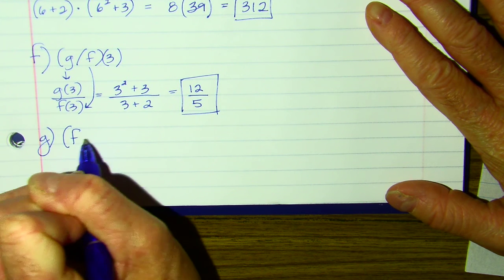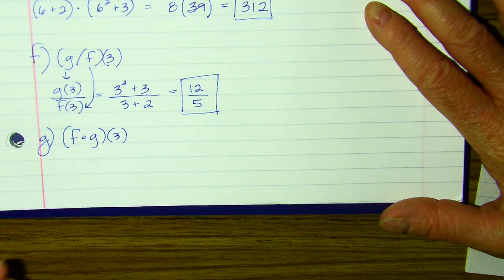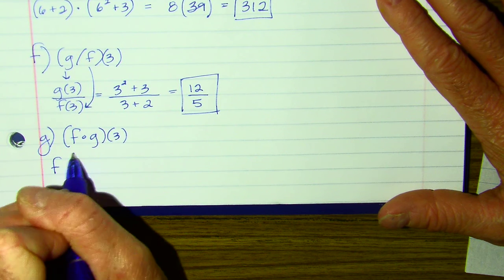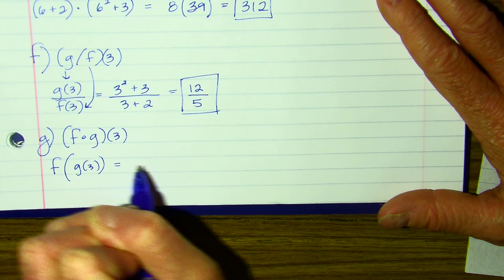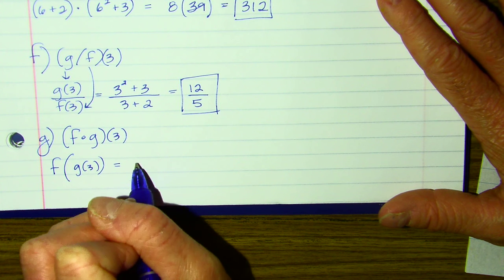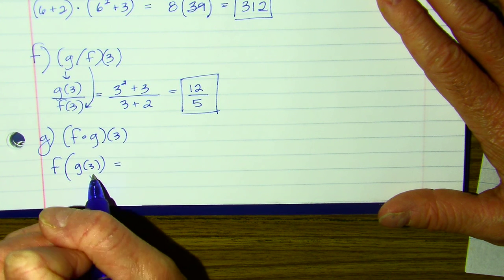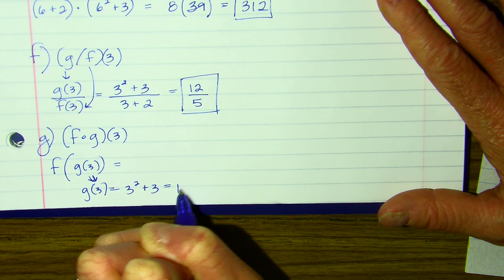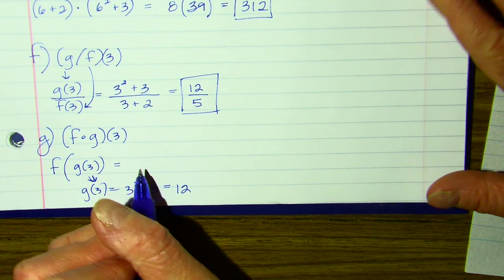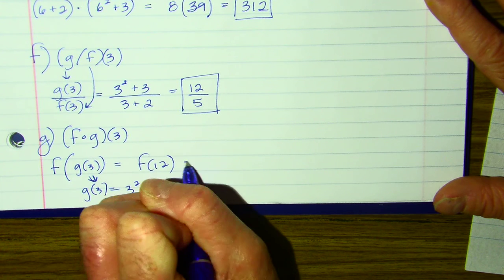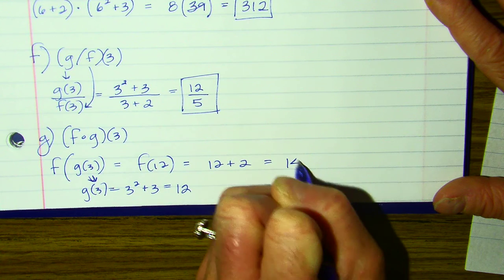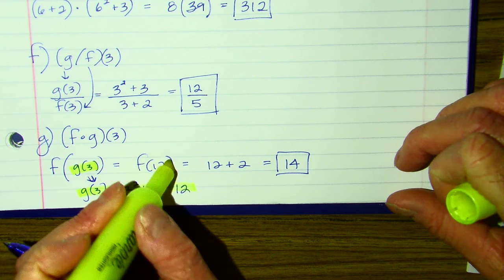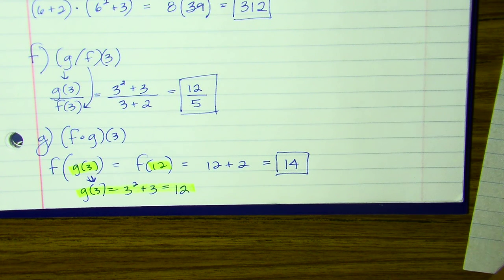All right, let's try one more. Let's try f of g at 3. So the first thing I'm going to do is start with the inside. I'm going to find g at 3. So g of 3 would be 3 squared plus 3, which equals 12. So then I'm going to do f of 12, which would give me 12 plus 2, which equals 14. So I did the inside first, then I replaced that, and then I plugged 12 into the function of f.